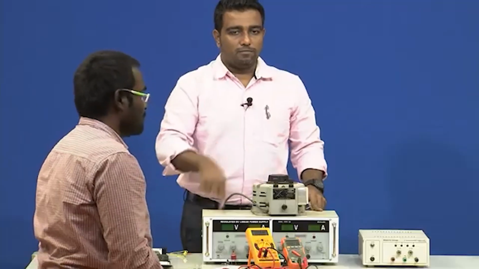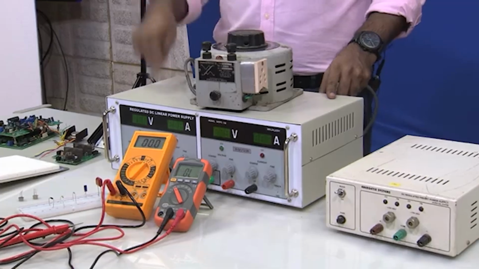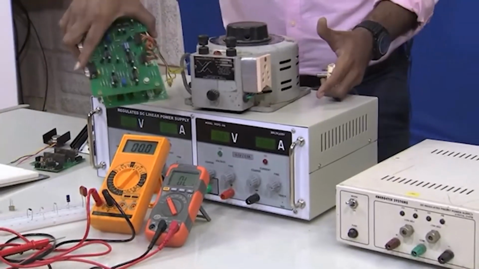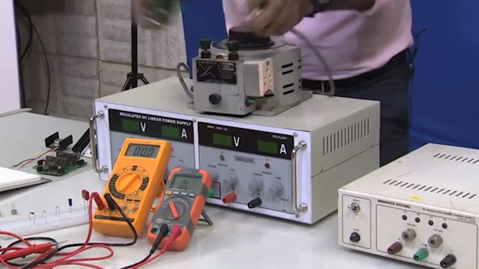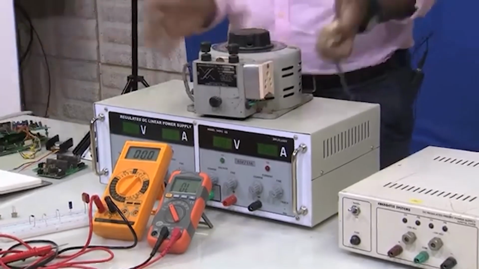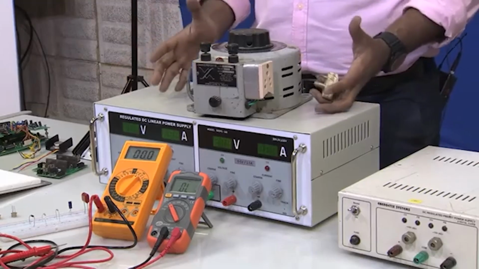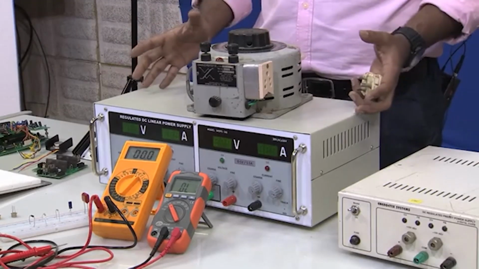This is wrong. You should not place a component over each other, right. This is not a circuit, this is not something that you can place like this, right. Never place your electronic components one over each other. This is a wrong way of operating the system, a wrong way of working in the laboratory, right.